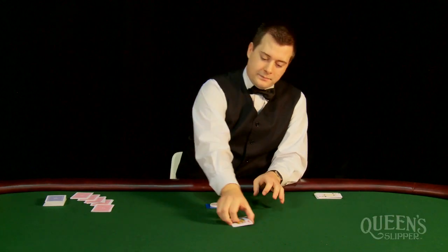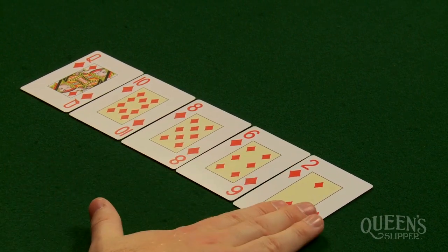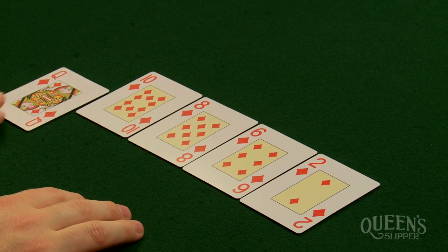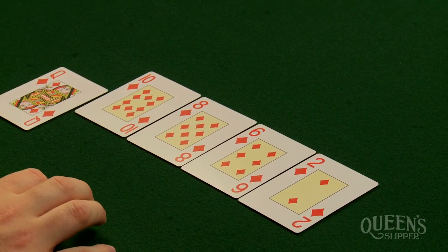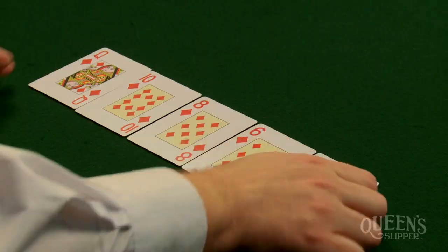The next hand is a flush. 5 cards of the same suit, but in no particular order. If, for example, you had an ace-high flush, and I had this queen-high flush, your ace-high flush would win. So again, a flush, 5 cards in the same suit, but in no particular order.